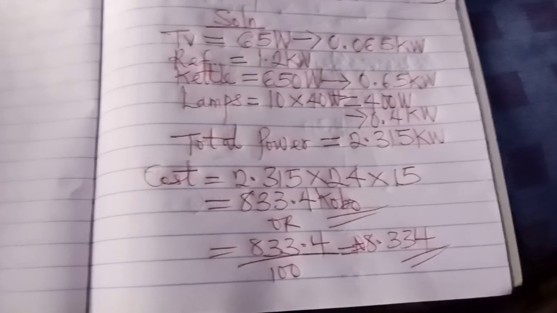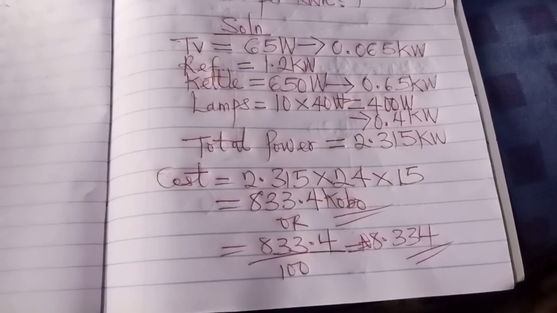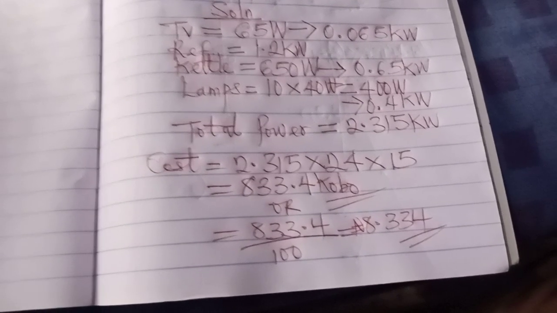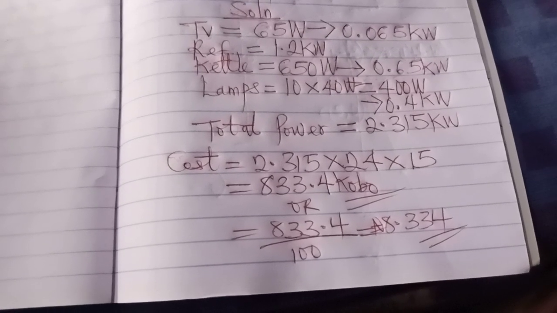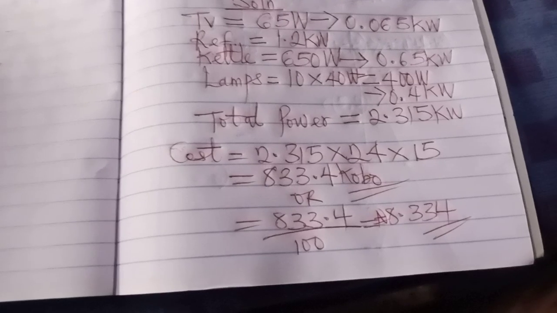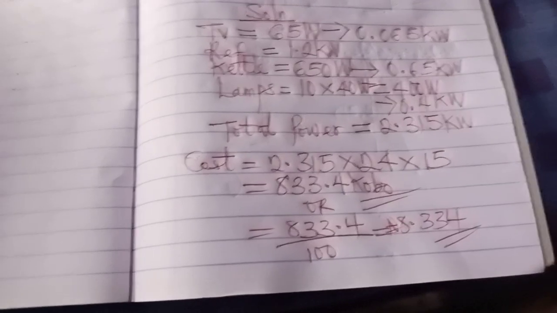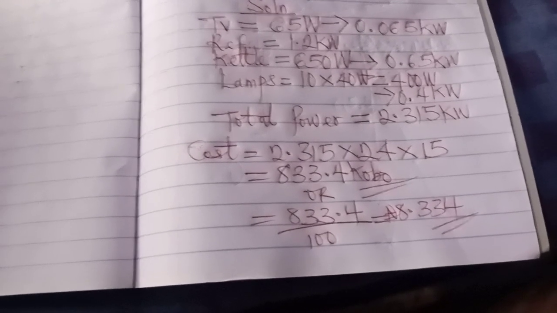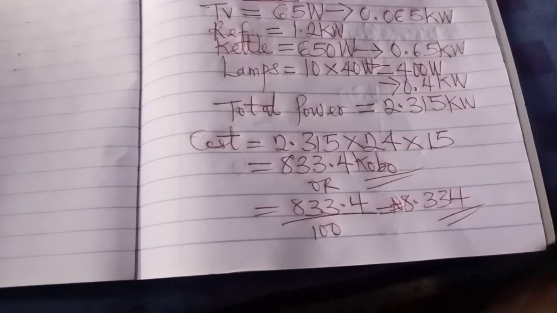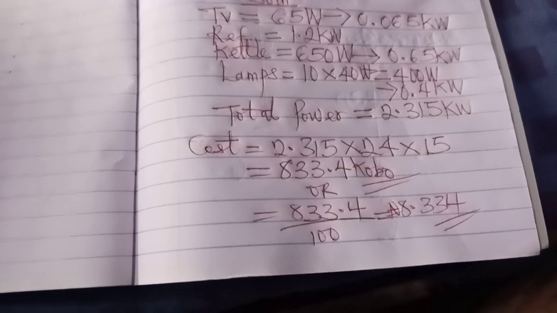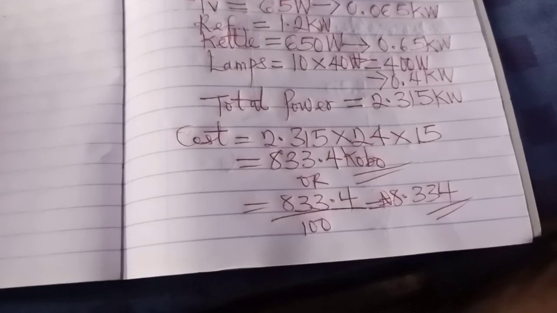So for the cost, we multiply the total power by the hours given in the question, that is 24 hours. Then we multiply it by the cost of electricity, that is 15 kobo per kilowatt hour. Multiplying, you get your cost to be 833.4 kobo. Or if you convert kobo to naira by dividing by 100, your answer will be 8.334 naira.